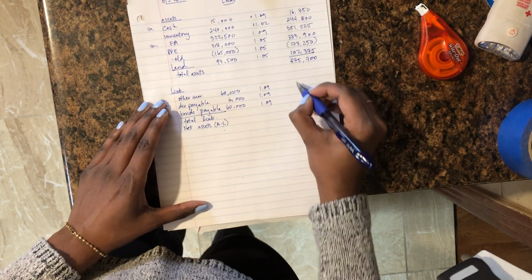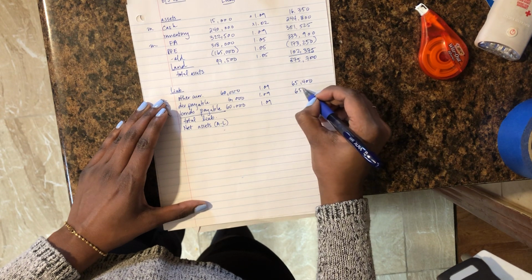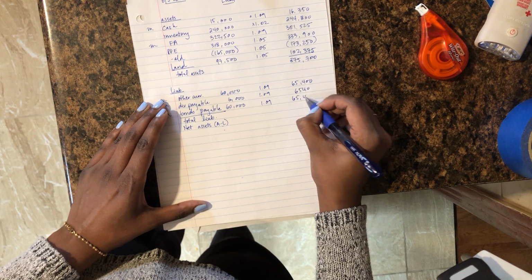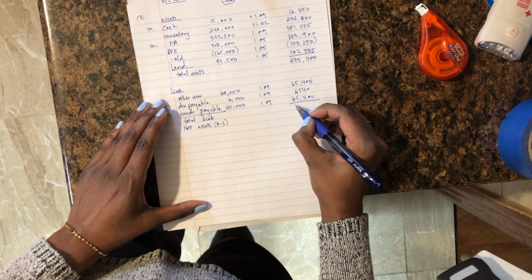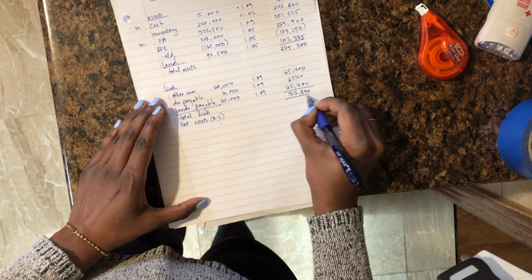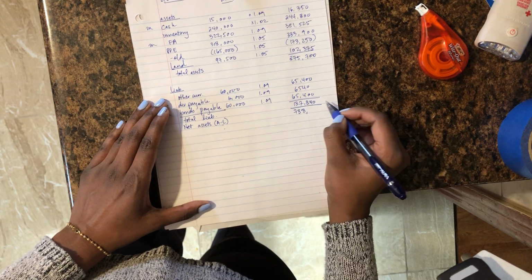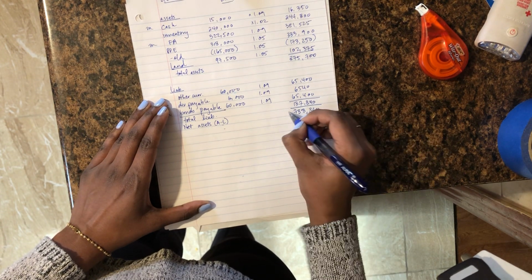for a total of 875,700 of assets. My liabilities is at 65,400. This is 65,400 and 65,400 down here for a total of 137,340. And my net assets, so my assets minus my liabilities, should come up to 738,360.